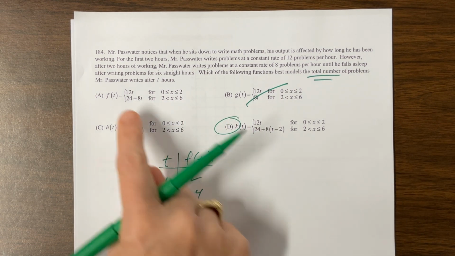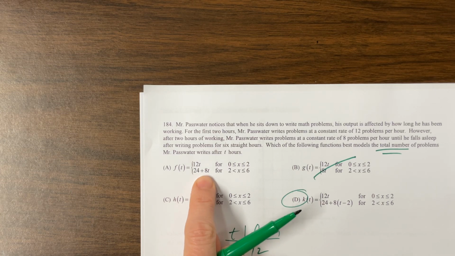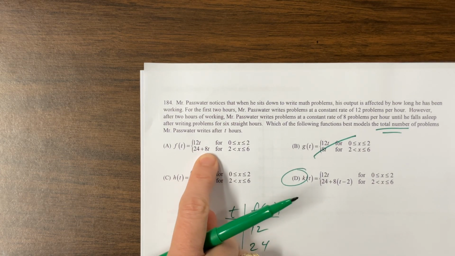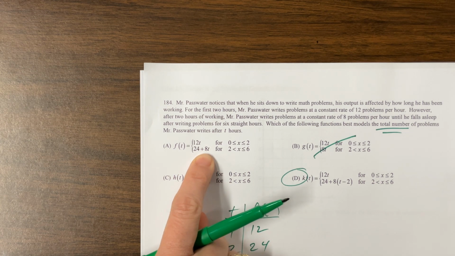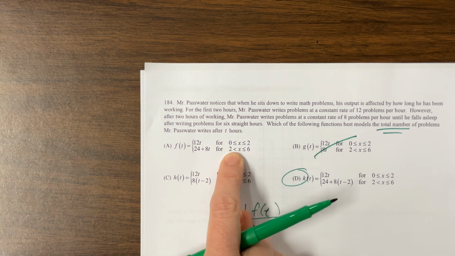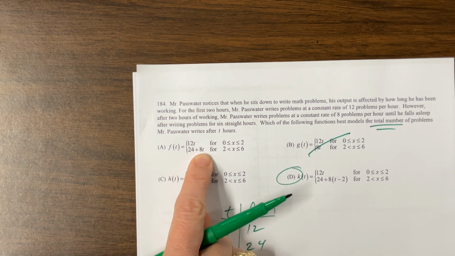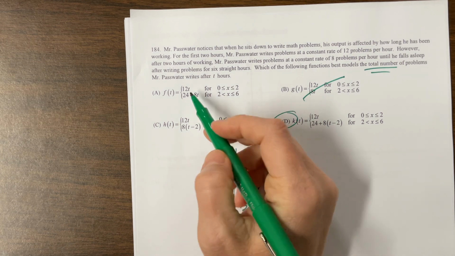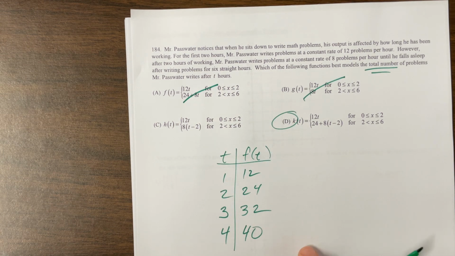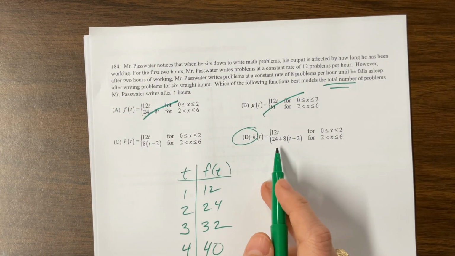Let's see why these are wrong. This would be saying if at hour 2 he's adding 16 to 24, so this one would have hour 2 be equal to, well no, it's not defined at 2. At hour 3, we're adding 24 to 24, we'd be at 48. At hour 3, we are not at 48, so that's why that's no good. And yeah, we need to have that initial amount.